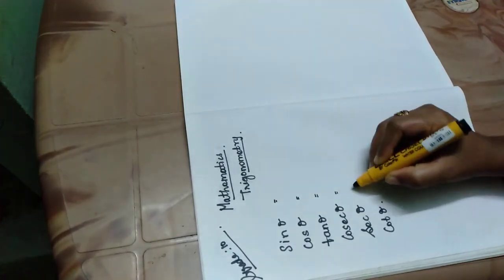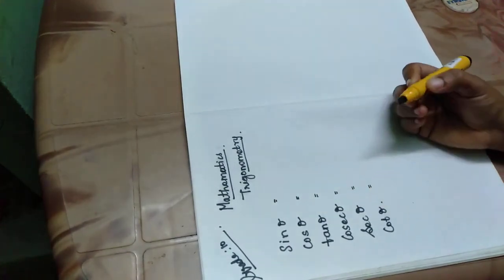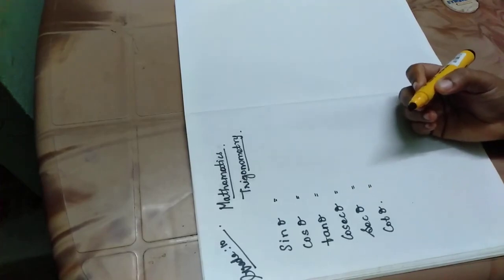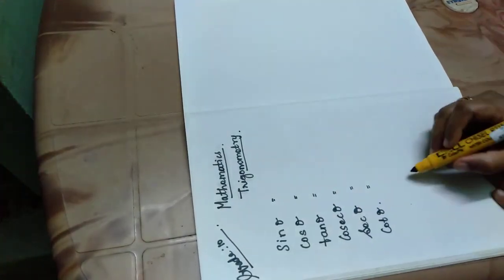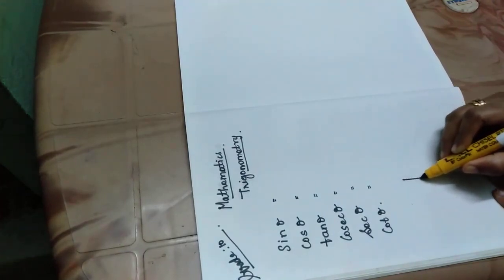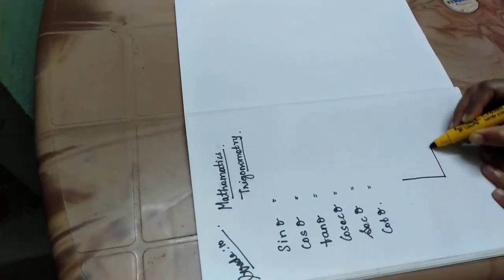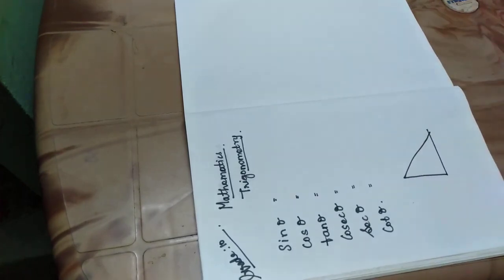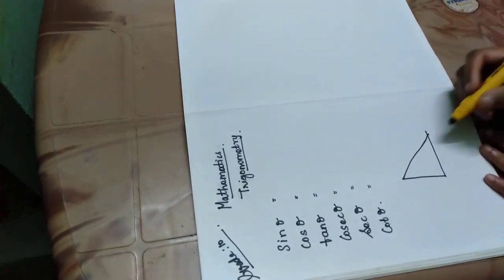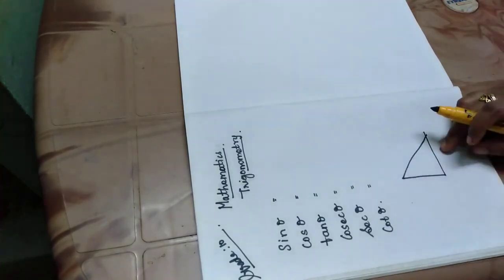So sin theta, since childhood we were learning what sin theta means. There is a formula. Trigonometry means you will consider a triangle, whether it is a right angle triangle or any triangle. In a triangle there would be three sides.